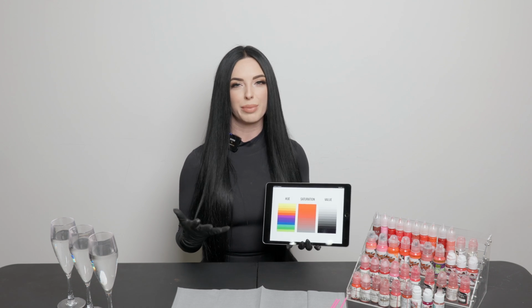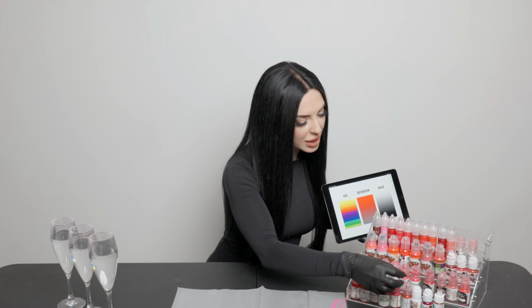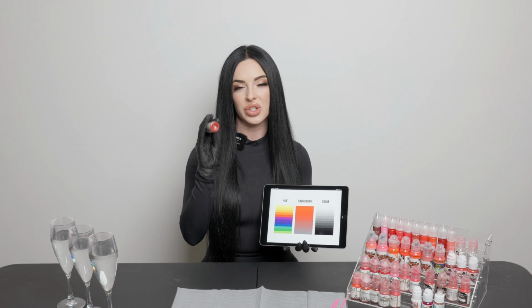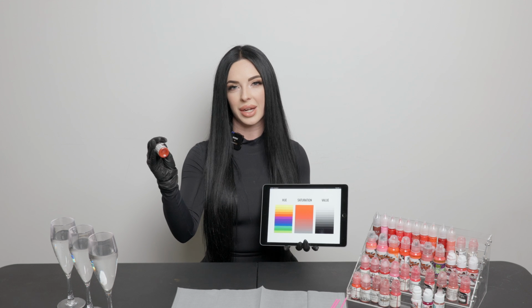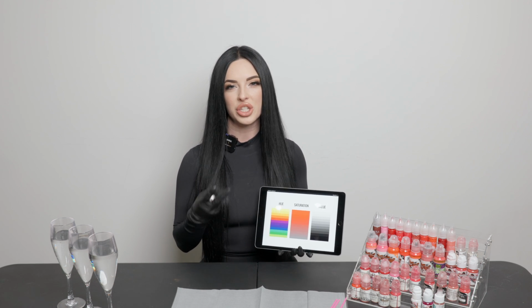A shade is achieved by adding black to a color. It darkens the color. So here's an example. This is a shade, as you can see, that is darker and it's closer to black. So by adding different variations of dark and light to a color, we can change the saturation and the value. This is super important to know as it is going to help mix pigments for your clients.